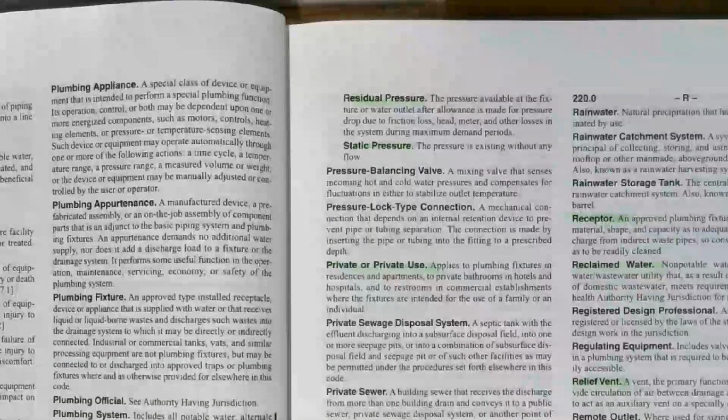The residual pressure is the pressure available at the fixture or water outlet after allowance is made for pressure drop due to friction loss, head, meter, and other losses in the system during maximum demand periods. So let's say you have street pressure of 80 psi and you want to know what your residual pressure is. So outside in the street, you're at 80 psi.